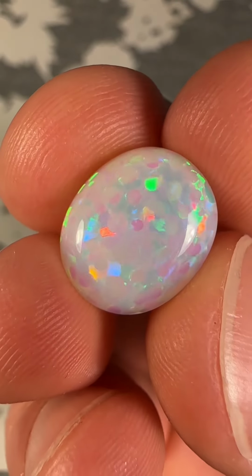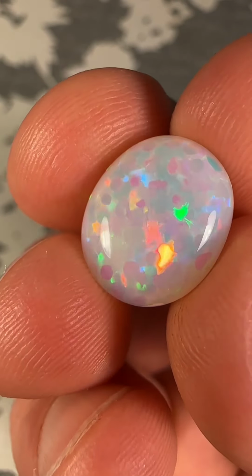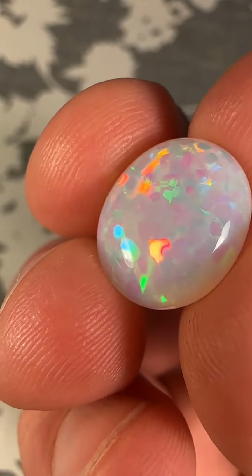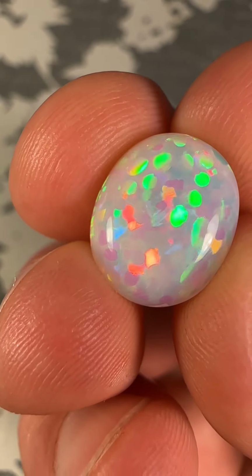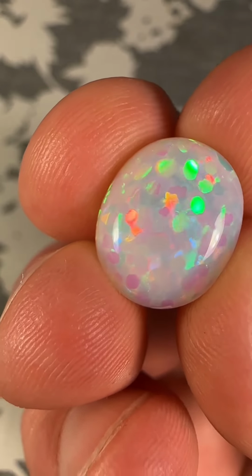Reverse honeycomb, which is all about the negative space, and at the right angle it gets occupied by some gorgeous bright fire.